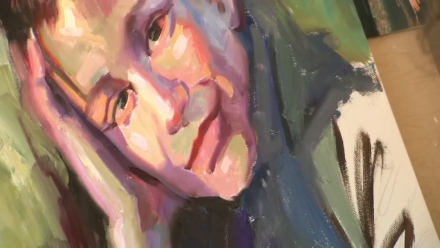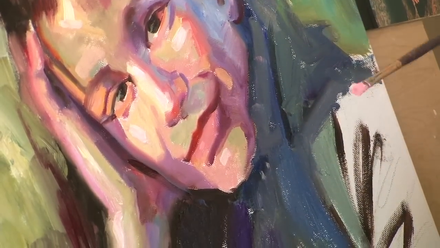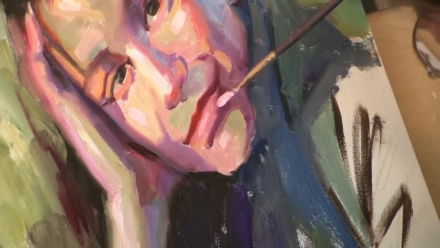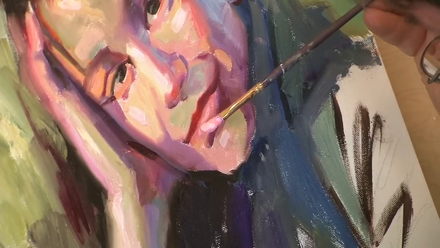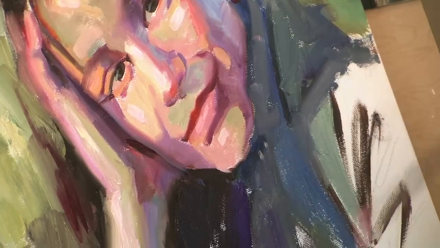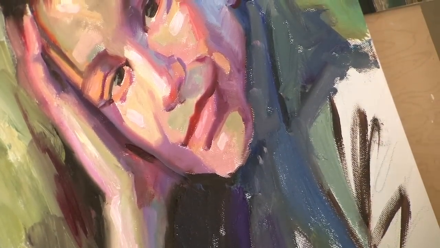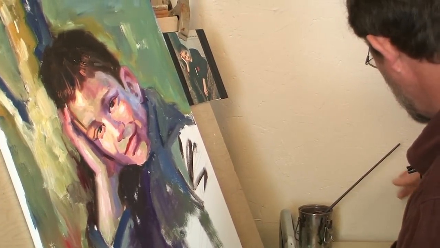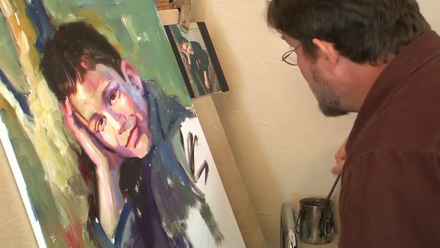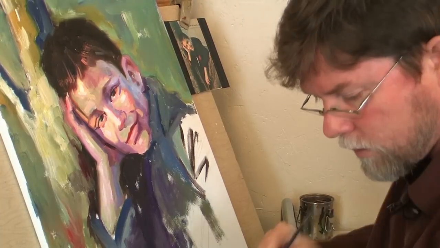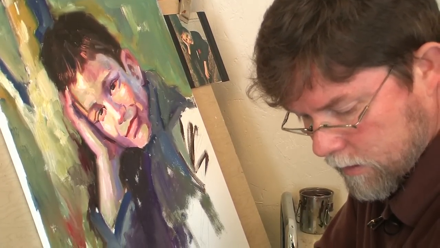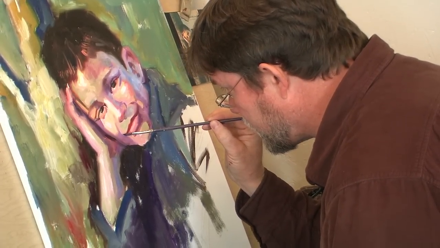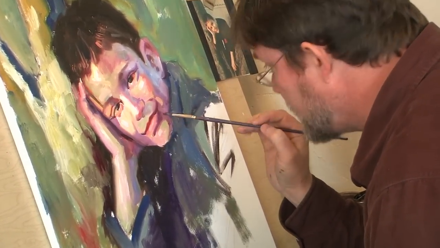Okay. Let's see if that'll do it. That kind of makes his lip a little more three-dimensional. Let's see, one little thing. I'm always finding little things. I can improve it just a tiny bit. I'm going to turn the corner of his mouth up just here a little bit. Makes him just a little sweeter.